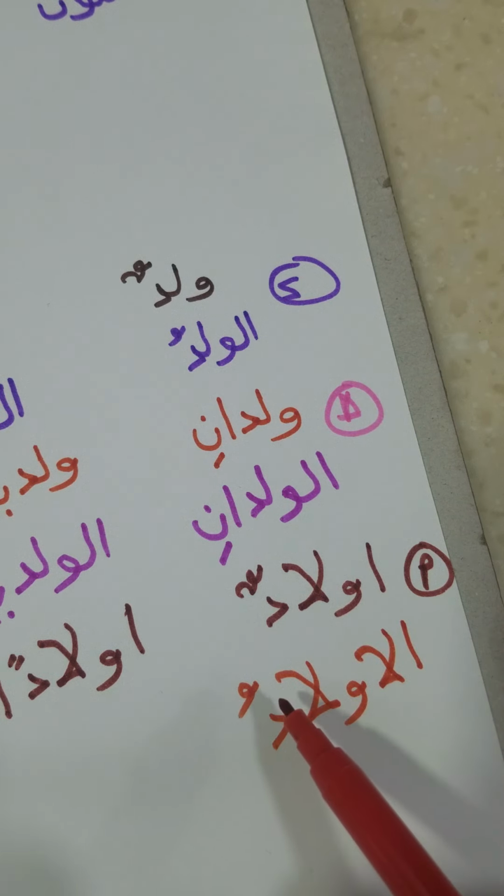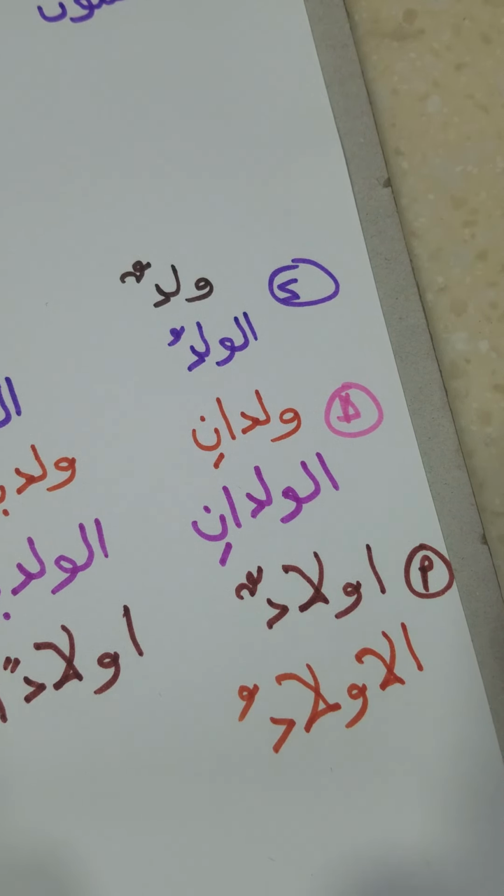Because we are now making it definite, you see we are replacing the tanween with this dhamma.